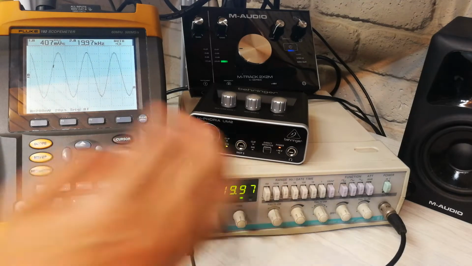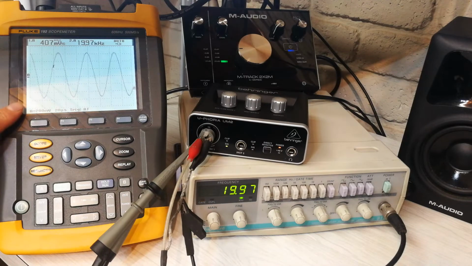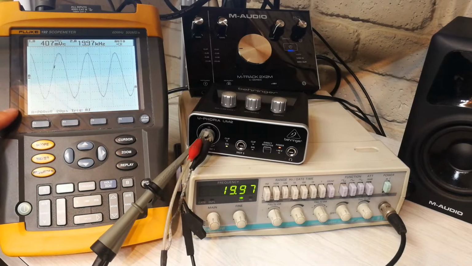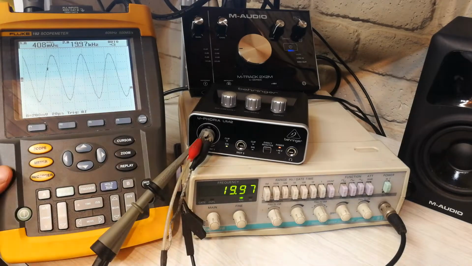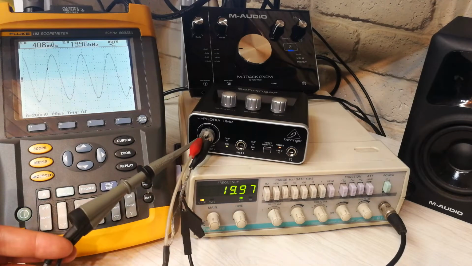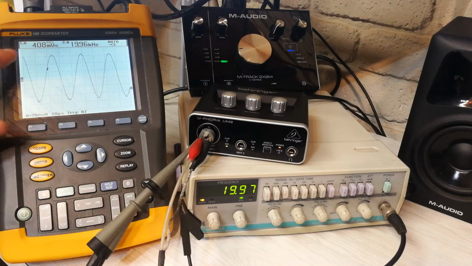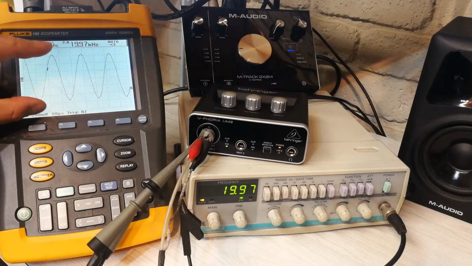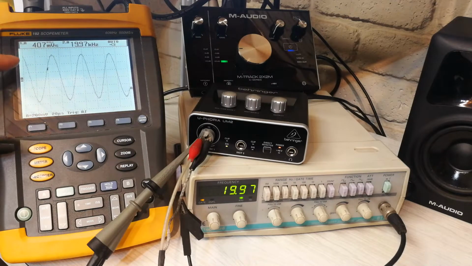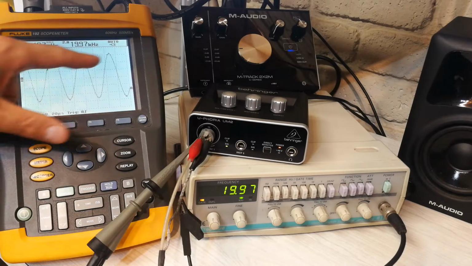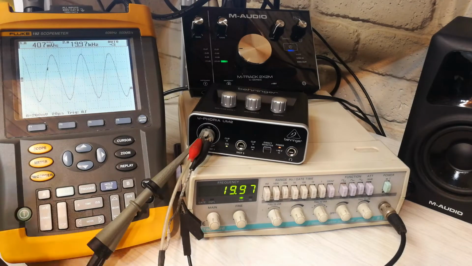Now if you look on the left hand side here, I have an oscilloscope, and an oscilloscope is a device that shows you the waveforms or the signals that you are inputting to it. So this is the lead for the oscilloscope, and there you can see it's telling me I have a signal with amplitude 407 millivolts RMS, so it would be the root mean square of that wave.